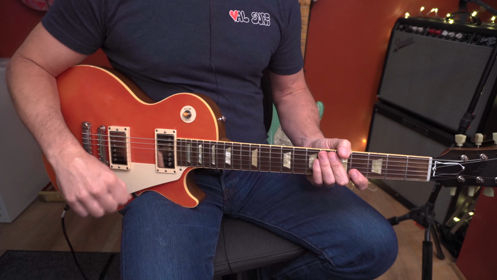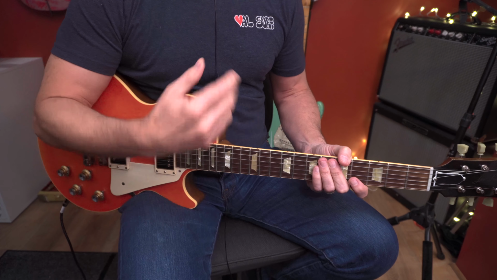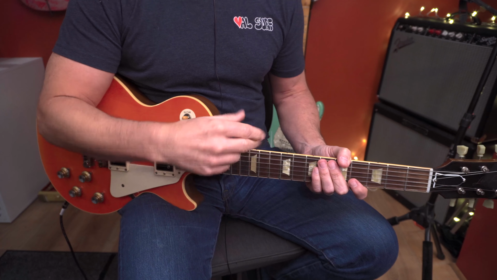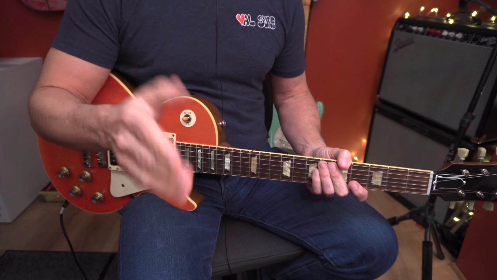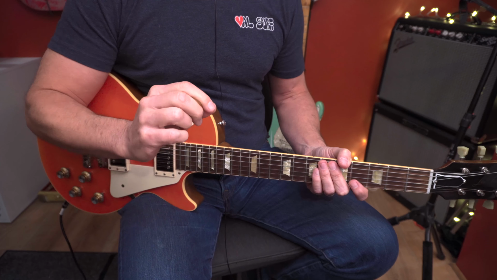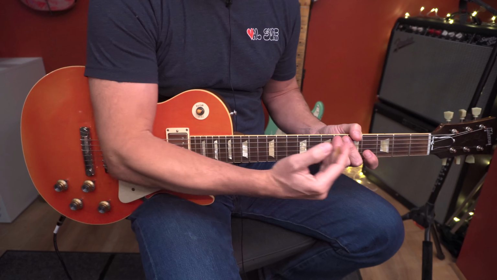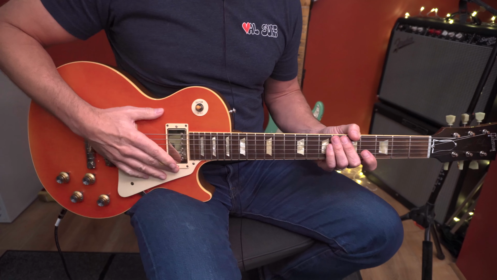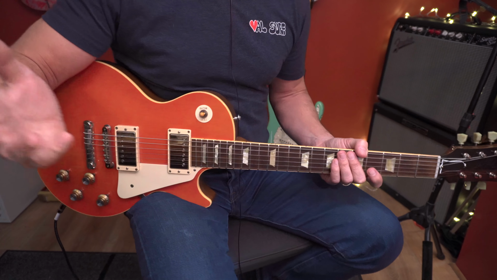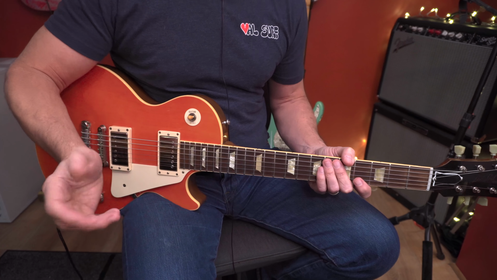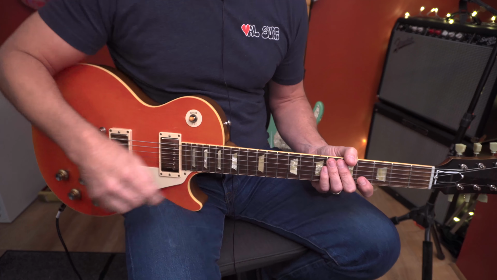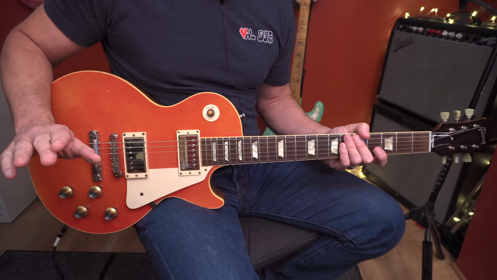Okay, let's find out about thirds. Now all these numbers, thirds, fourths, fifths, sixths, sevenths, are just intervals. They relate to intervals, and intervals are simply the distance between notes. And this is not fundamentally just for guitar, it's for anything. On the piano, on any instrument, intervals are the distance between notes. So let's just review that really quickly.